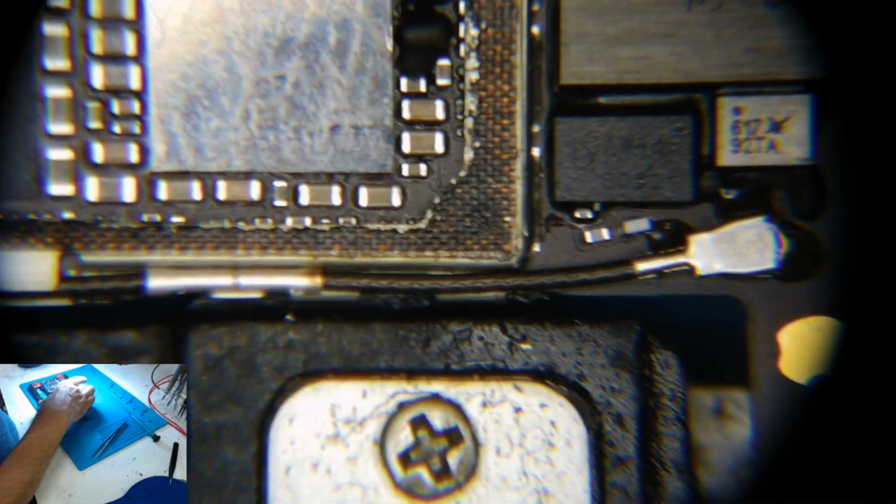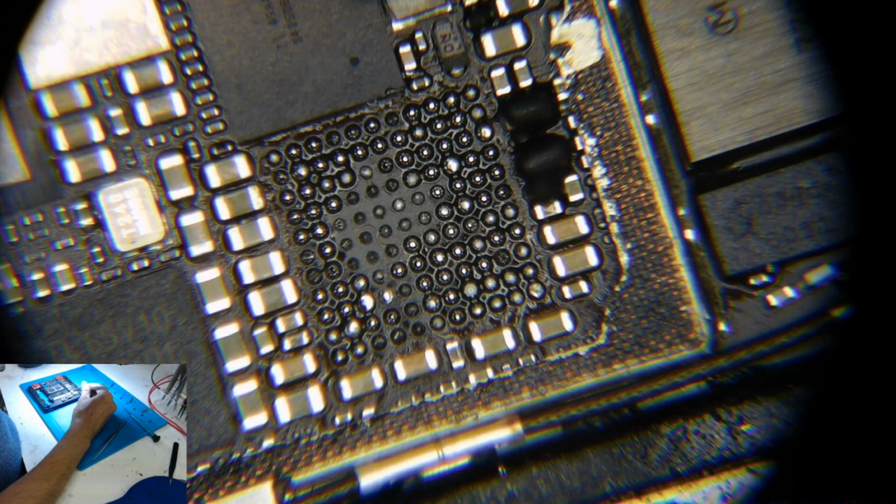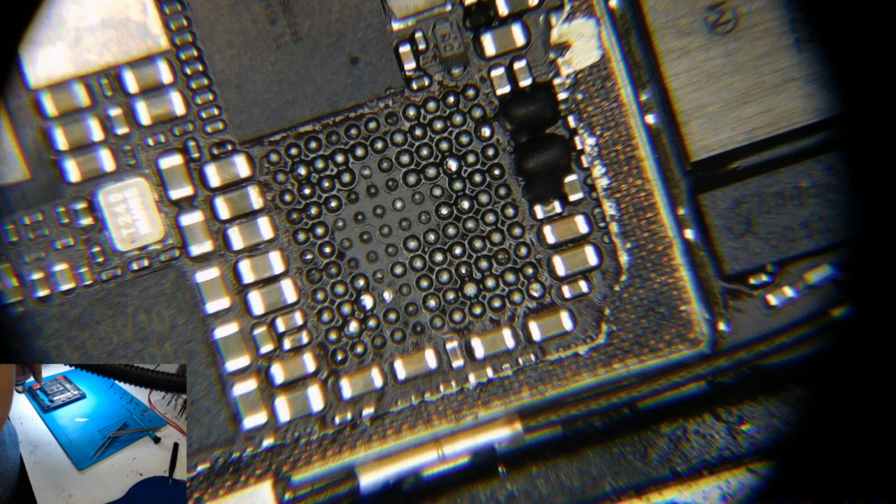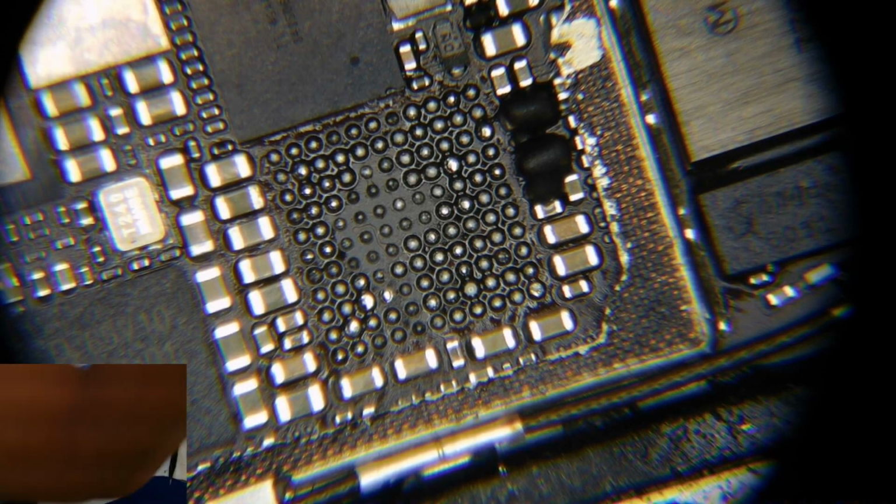But we are measuring from the end of the fault. Okay, so let's lift it up. We put the heat gun on the top. 1, 2, 3, 4, 5, 6. Six seconds to take off the IC, which is very safe when we're not heating up other ICs more.